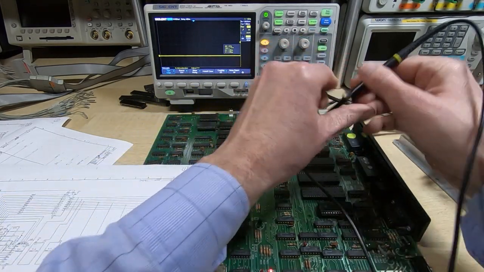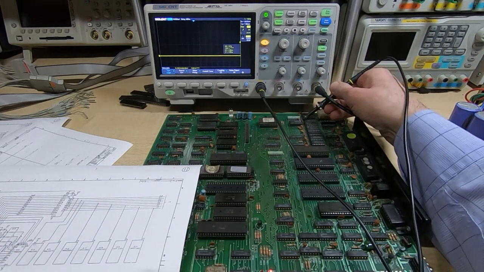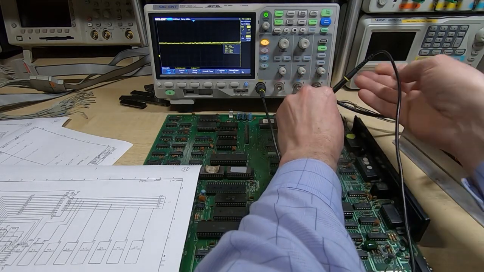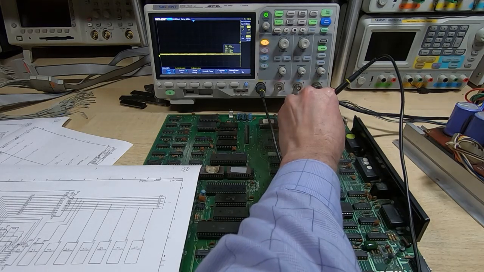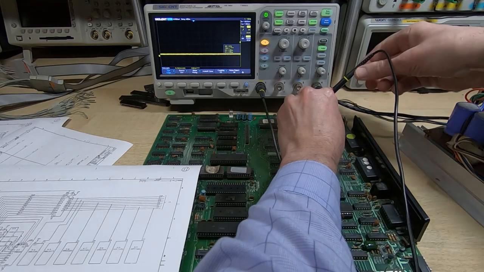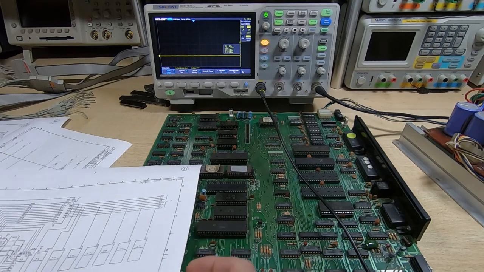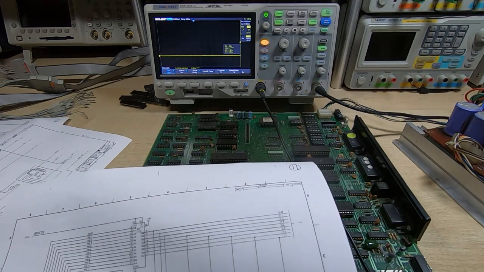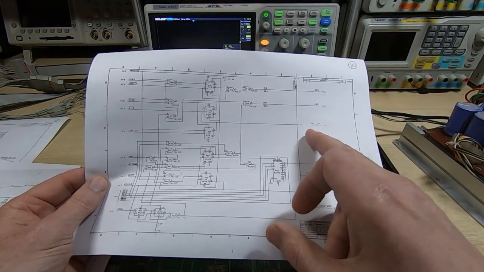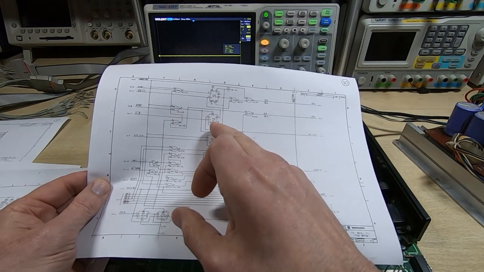So I'll try and do this without blocking your view. Okay, so I'll reset the machine. Okay, so there's nothing there either, which is not a surprise. It's driven from the same part of the circuit. So clearly we have an issue here somewhere that we're not getting the signals coming through that we should.